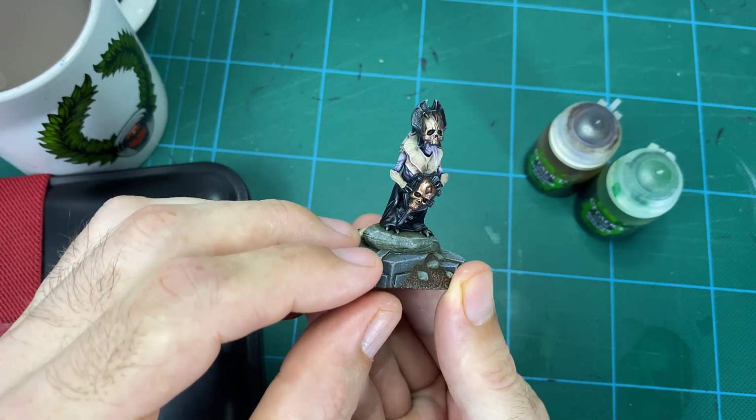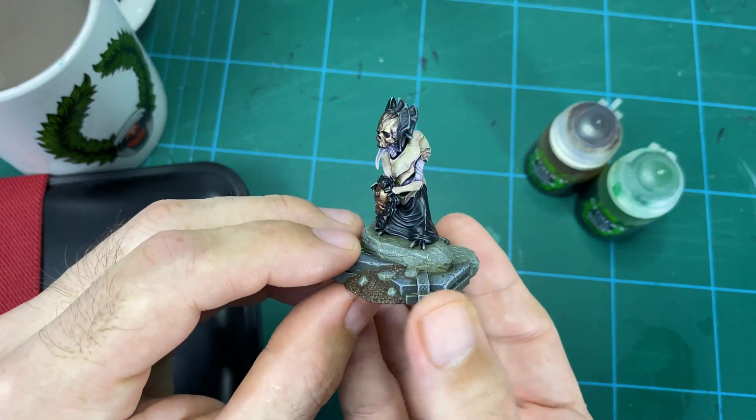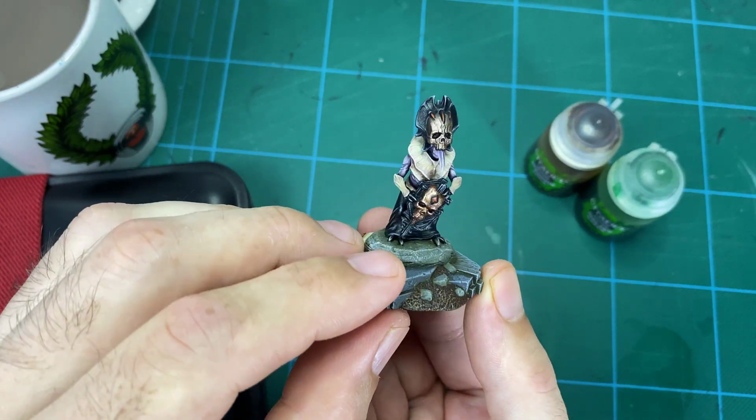So, all finished. So yeah, I hope you've enjoyed this. I've really enjoyed painting this one.